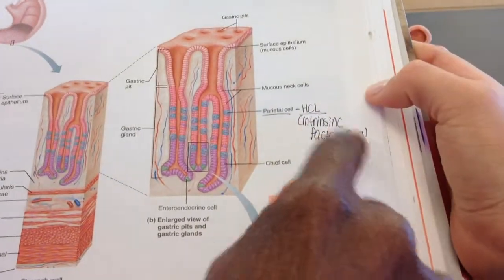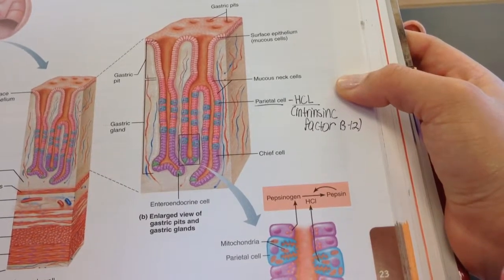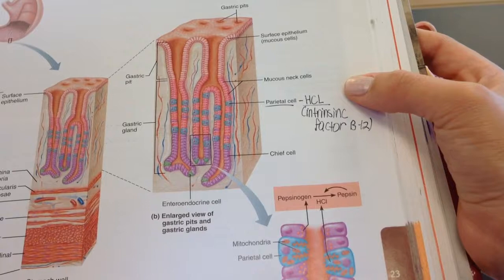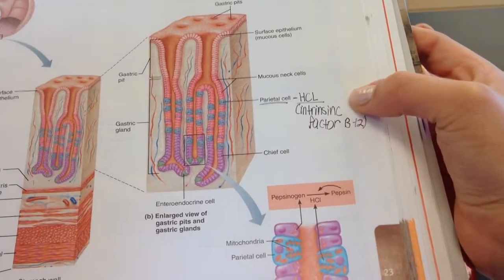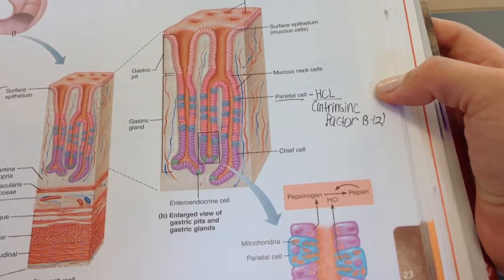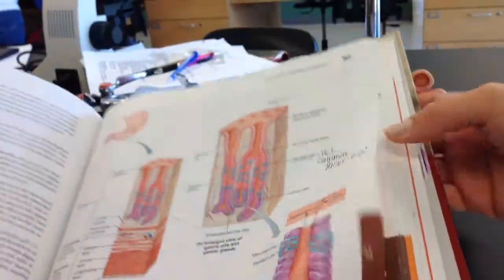They also secrete intrinsic factor, which causes B12 to be absorbed for red blood cell manufacturing, production.